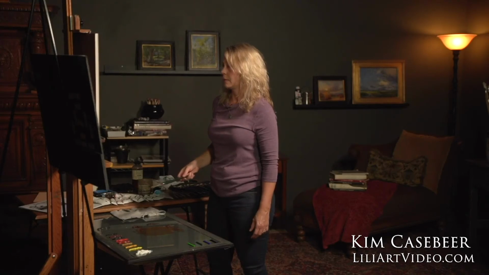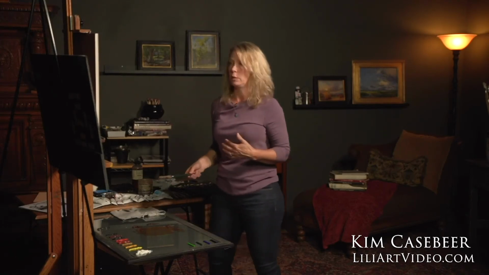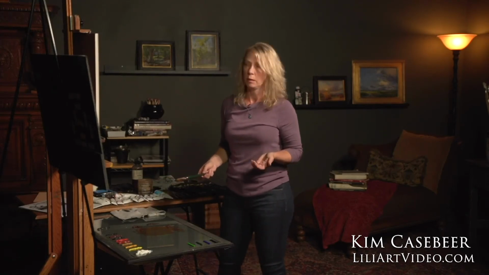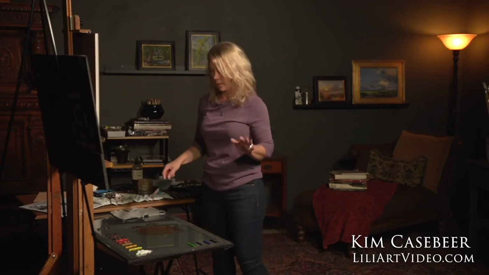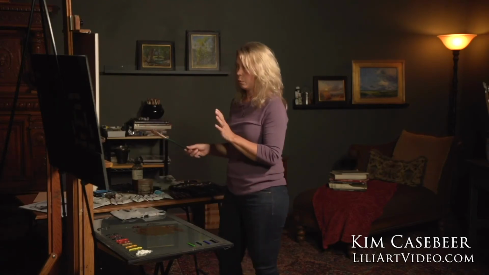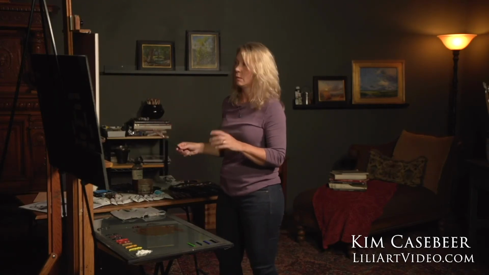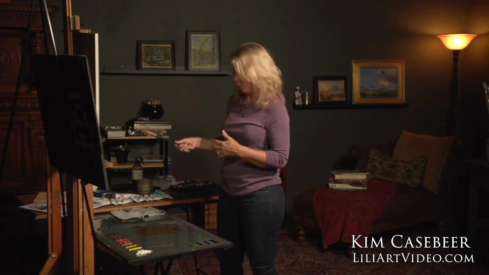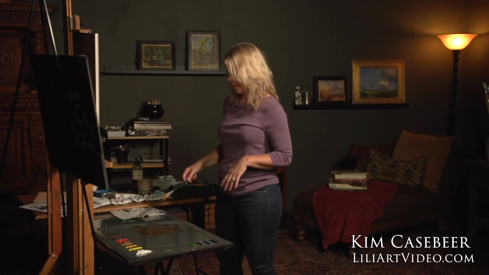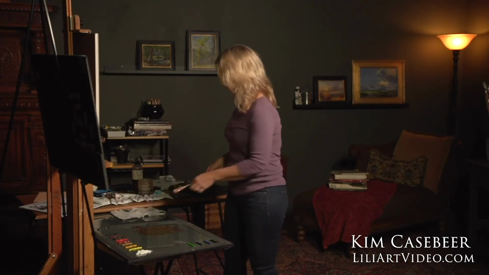A note about this: this is not how I would create an underpainting for a plein air painting. I just tone the canvas for a plein air painting completely the same value. But for underpainting in my studio, I will draw out the composition because I know what I'm painting ahead of time, and then I will create different values using my washes. So that's why the different colors of transparent paint, because I need the different values.